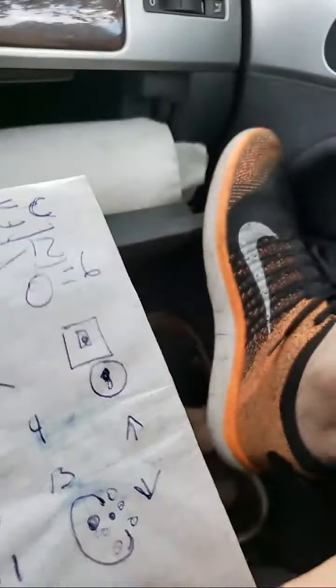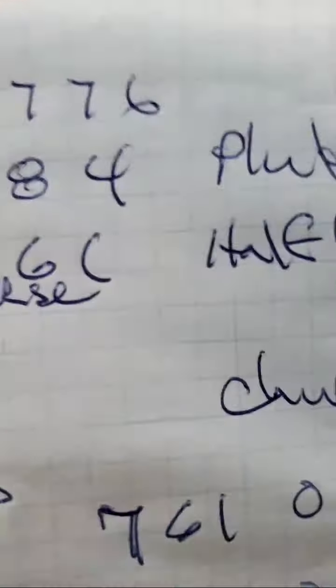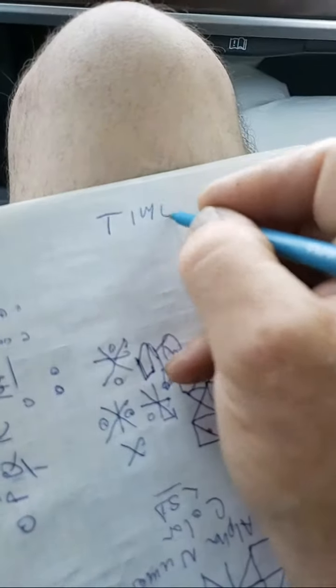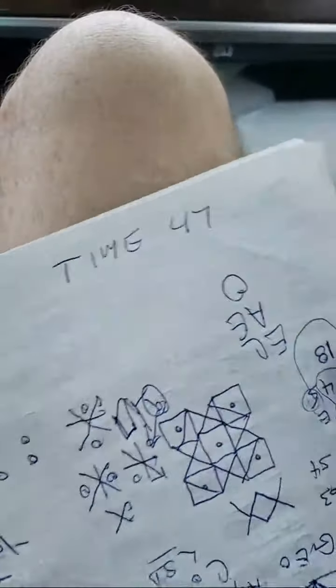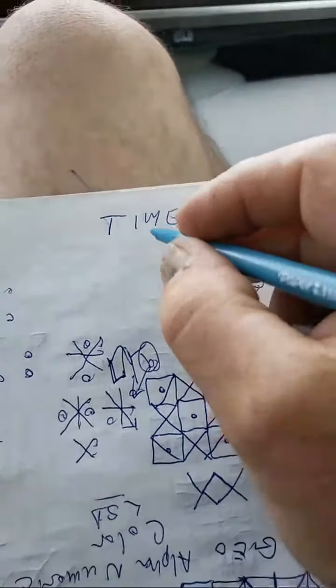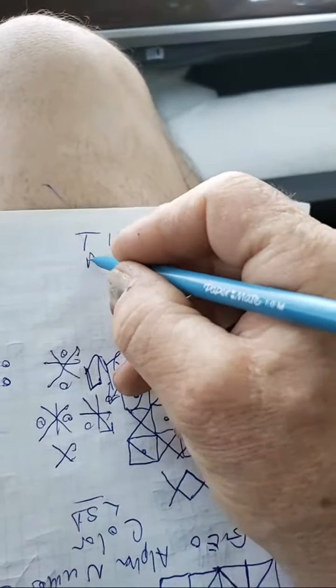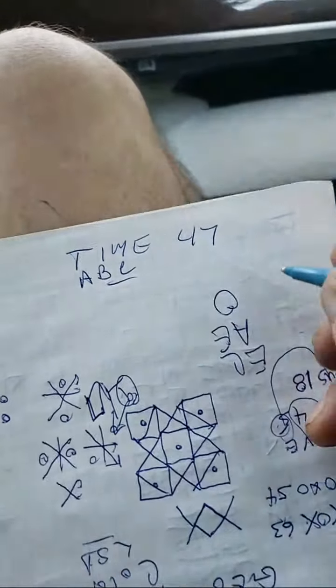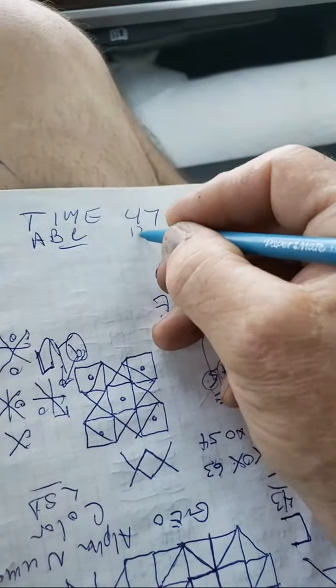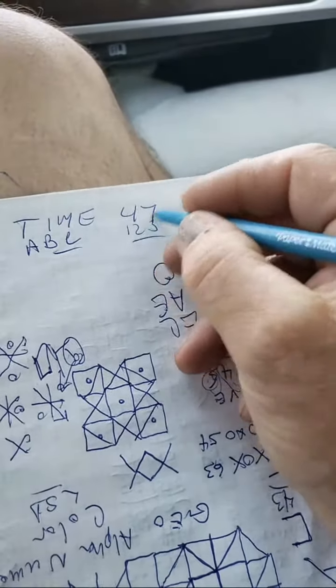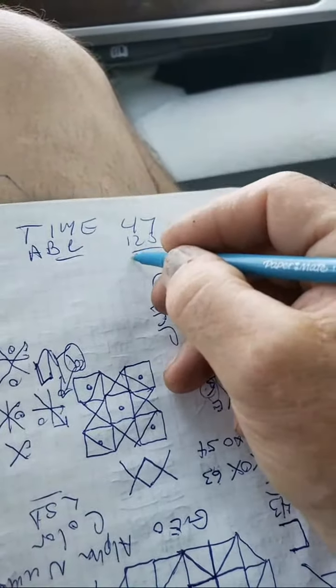And just remember that I figured out the end time this way. Let me see. Hold on a second. TIME is 47. That's the value. TIME equals 47, and everything is created from ABC. 1, 2, 3, multiply, this is 5781.